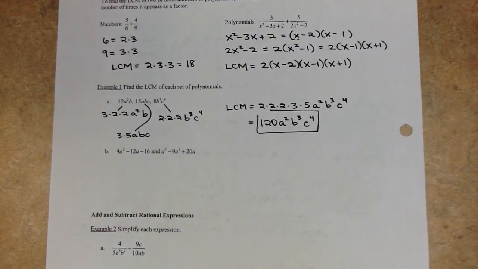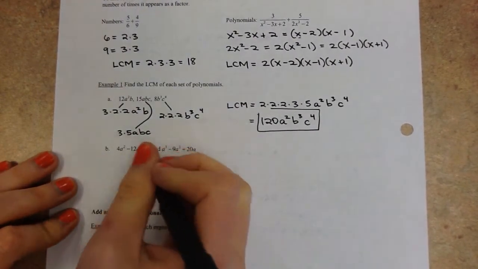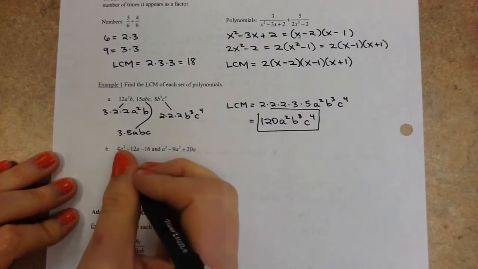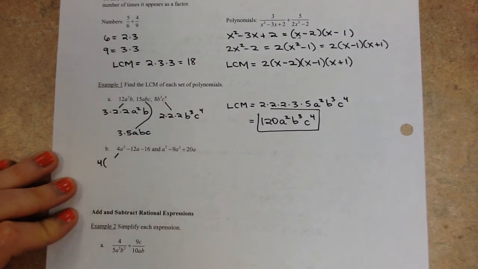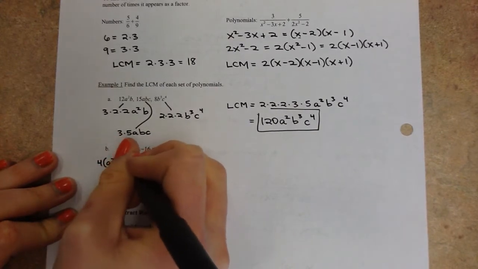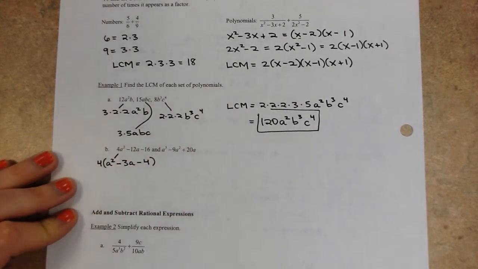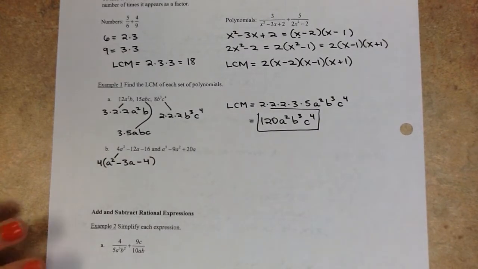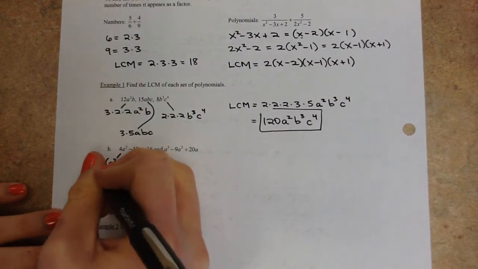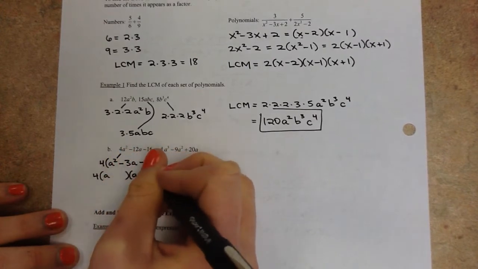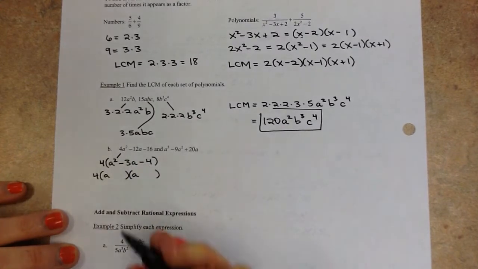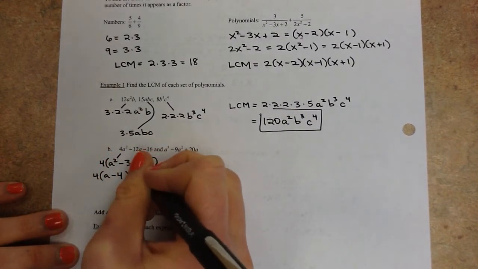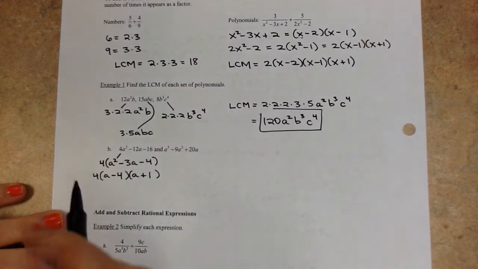Okay, next one. We're going to start by factoring these down. So both of them have a GCF that you can take out first. This one has a GCF of 4, so I'm going to start there. Take out a 4. When I divide that out, I'm left with an a squared minus 3a minus 4. Okay, so remember the 4 doesn't go anywhere. It's still out front. Then let's keep factoring. So I start with a and a. For these two numbers, I need to multiply to negative 4, and I need to add to negative 3. So that would be minus 4 plus 1. So that's my factored version of the first one.